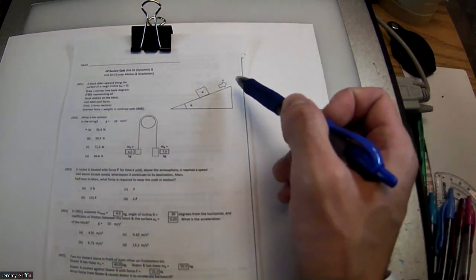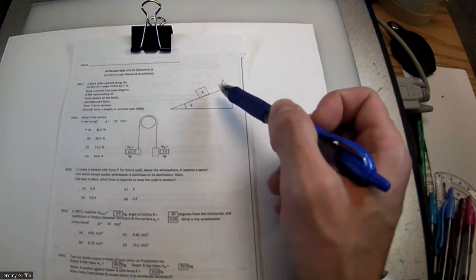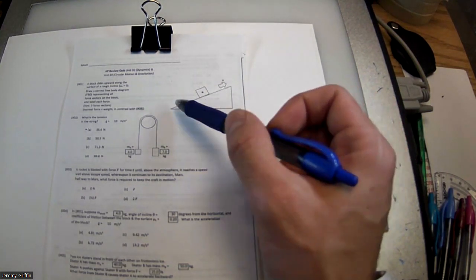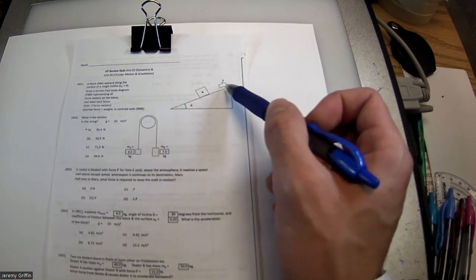Okay? How about this? If the block is sliding up to the right, which it is because I gave you guys a velocity vector, right? For free body diagrams, what's the only kind of vector you care about? Force vectors. And if something is moving in a certain direction, does it have to have a force in that direction?